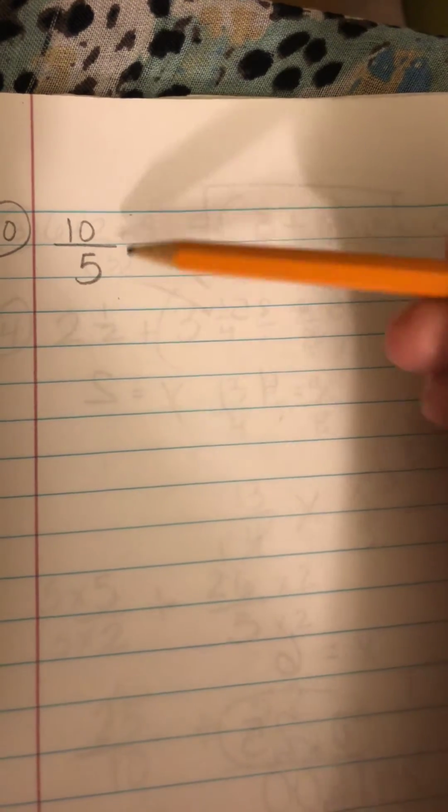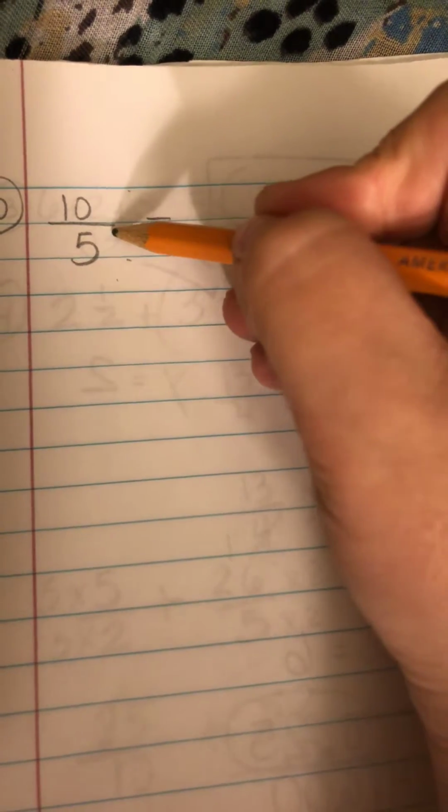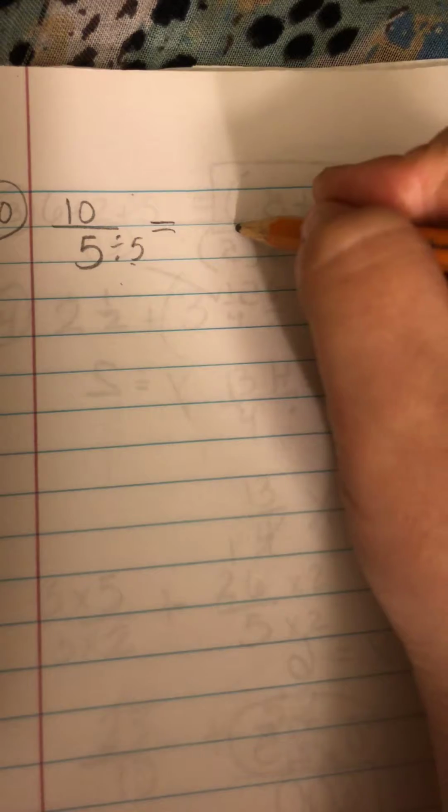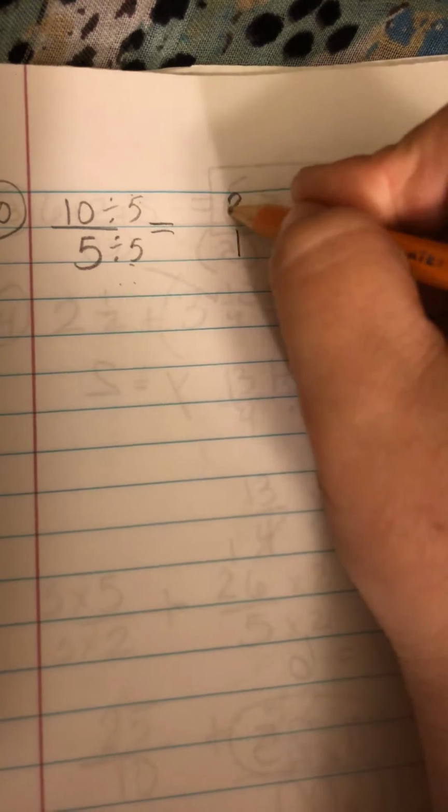Let's take a look at number 10. Number 10. This is a unit rate question. What is the unit rate? So we're going back to ratios. So this is a ratio 10 to 5. When we're looking for a unit rate, we're looking for a ratio that has a 1, typically in the denominator. So 5 divided by 5 is going to give us 1. 10 divided by 5, because whatever you do in the bottom, you do in the top, is going to give us 2. So the unit rate is 2 to 1.